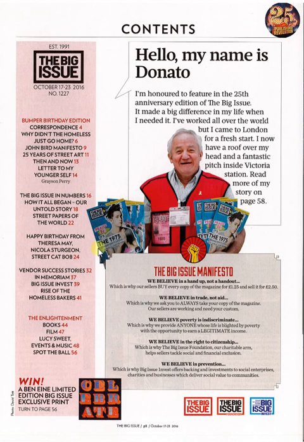Right, this is of course the contents page, right? Down here we've got the TOC, the table of contents, which is in this banner, okay? Then we've got this, usually that would be where the editor puts their editorial message, and in this case they've given this to Donato here, who's one of the vendors who sells the magazine. Sadly died quite recently apparently.